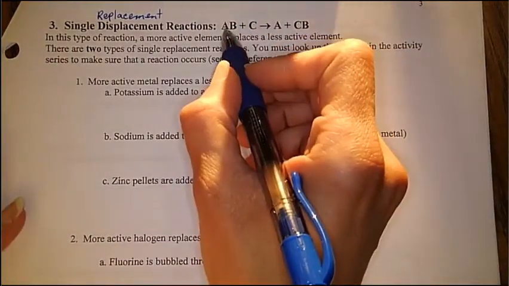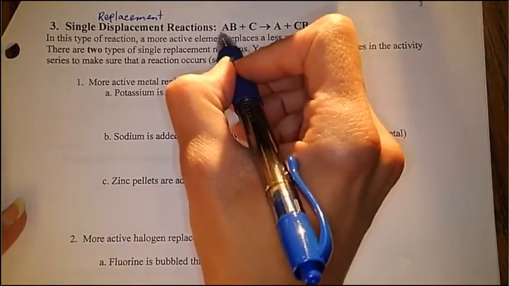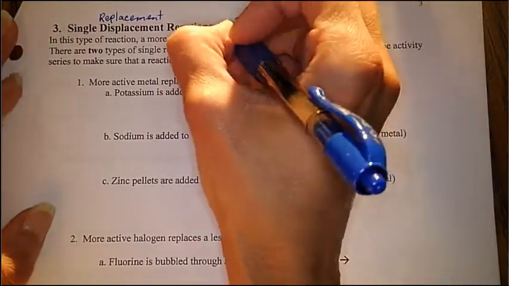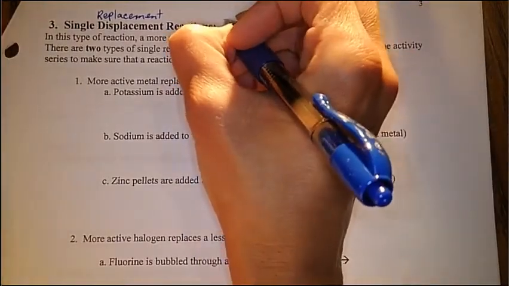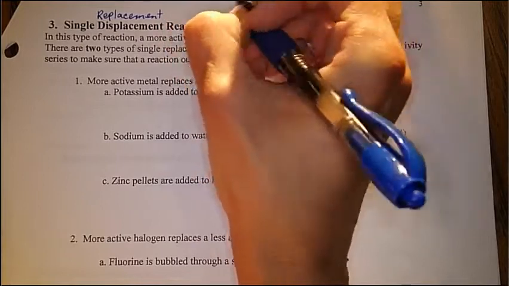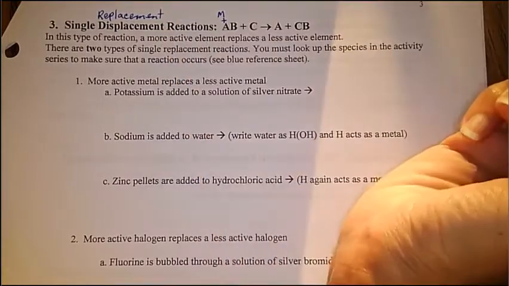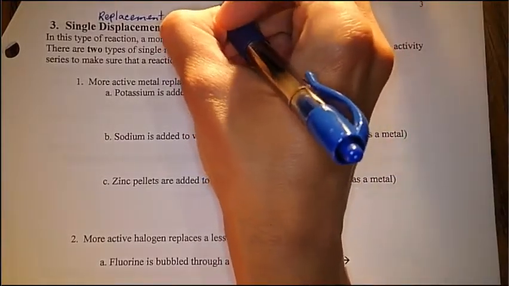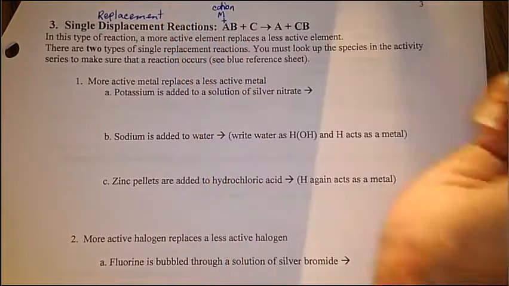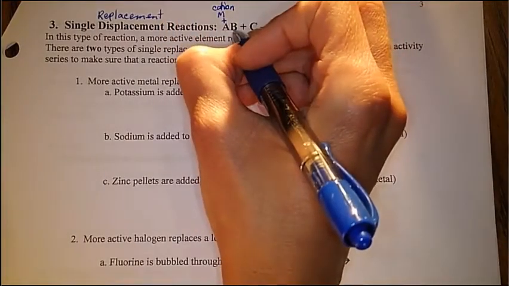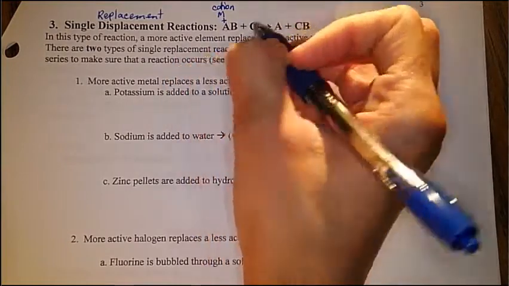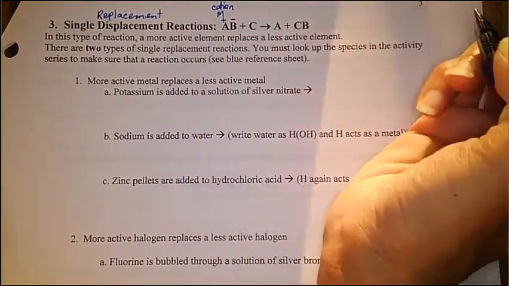Okay, so you've got here a compound. Keep in mind that the first element in the compound is always your metal. It has a positive charge, okay? It is the cation. Your second element that you have in your compound has a negative charge.